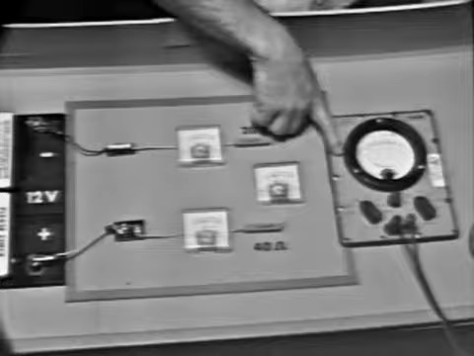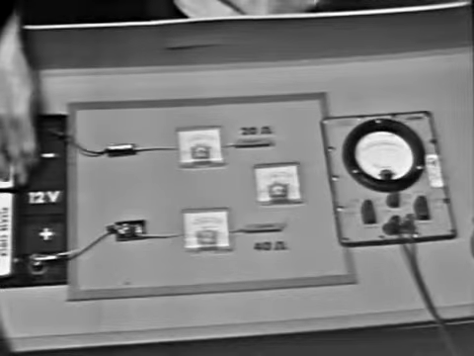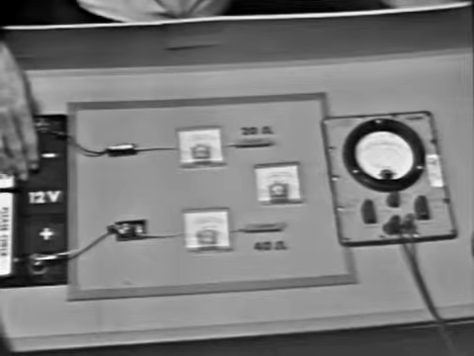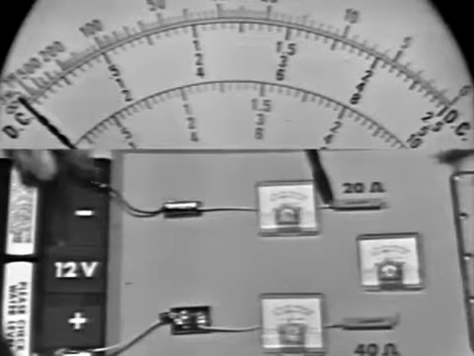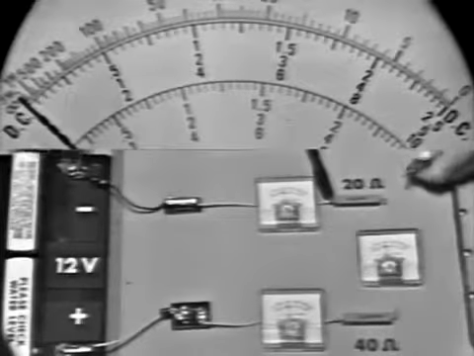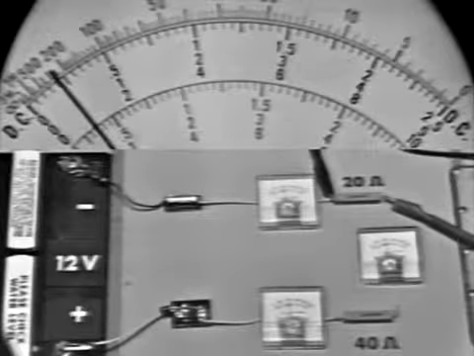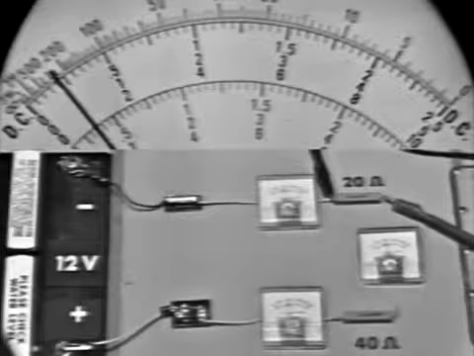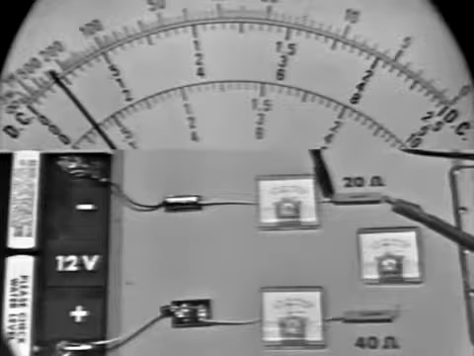We'll set the PSM6 to the DCV function, and we'll use a range of 50. We'll use 50 since the applied voltage is 12 volts, so we're being safe. Now remember, we must observe polarity. So I'll place the negative lead here next to the negative terminal of the power source and the positive lead here. You see we get a deflection, but it's small. It's very difficult to read on the 50-volt range. However, it is less than 10 volts, so it's safe for us to decrease the range to 10.